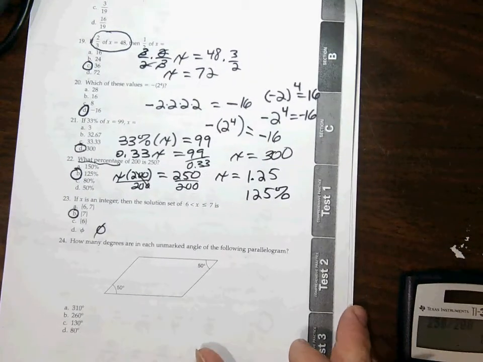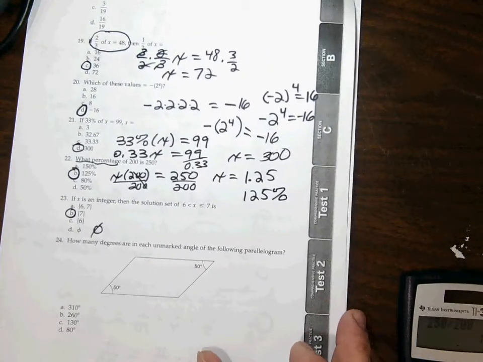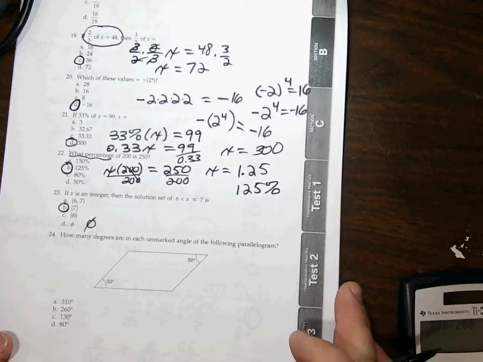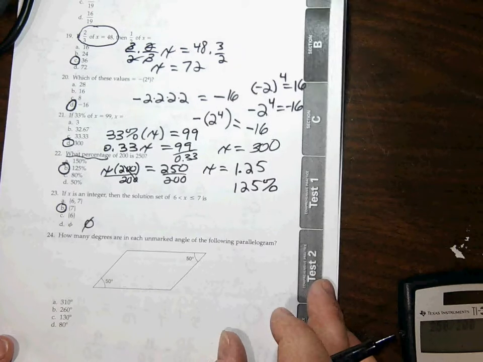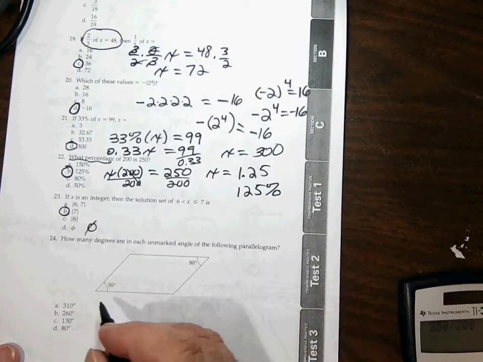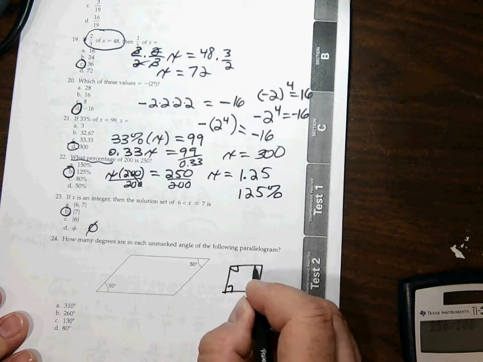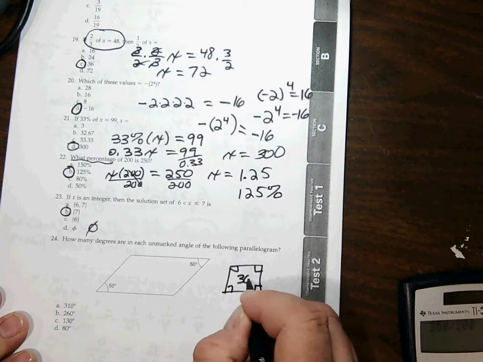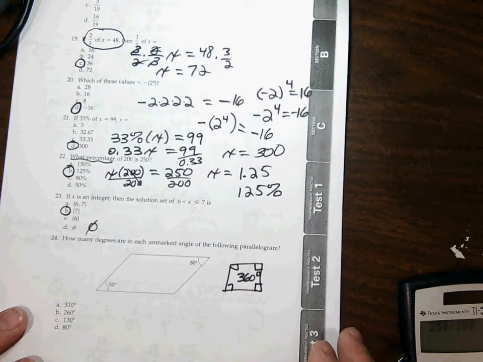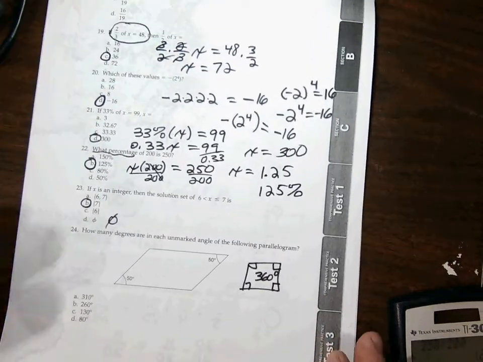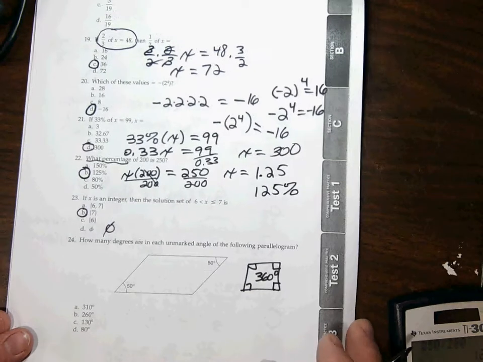We didn't talk parallelograms, but we talked other quadrilaterals, four-sided figures. How many degrees are in each unmarked angle of the following parallelogram? When I have a closed four-sided figure, think of a square, 90, 90, 90, 90, I've got 360 degrees in that closed square. Same thing with a parallelogram, so I've got 360 degrees to play with here.